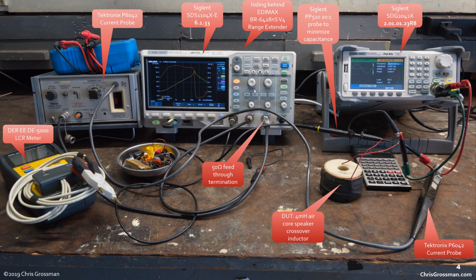Now the Siglent scope and the function generator I've bought within the last couple months, and both of those are plugged into an EDI Max wireless router that's configured as a range extender, so I can hook into the Wi-Fi network in my house from the garage. I'm also using the Siglent PP510 10-to-1 probe that's supplied with the oscilloscope.